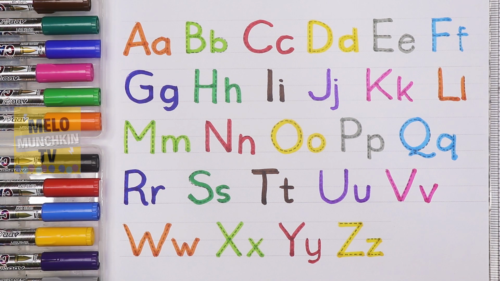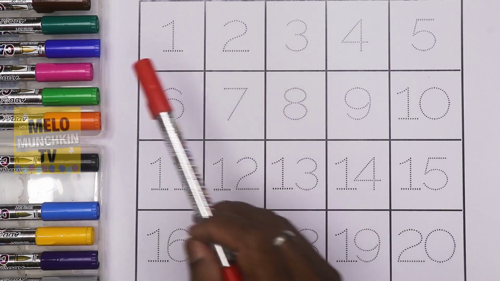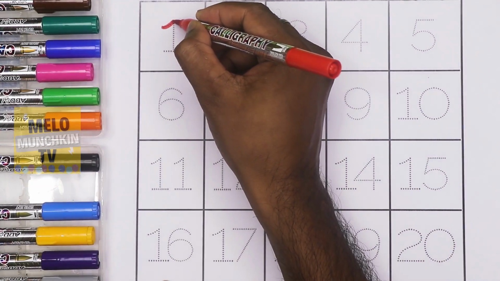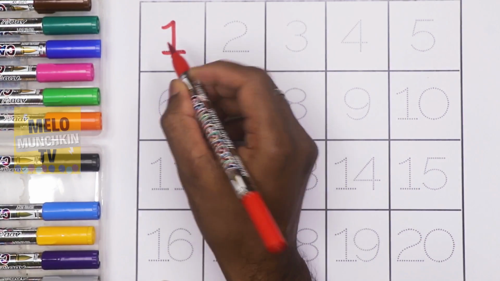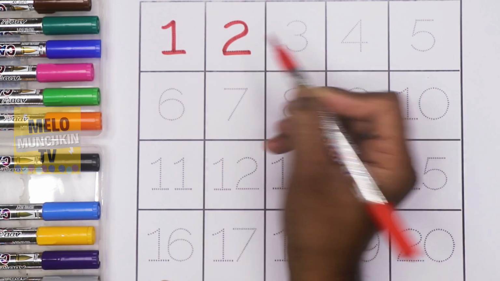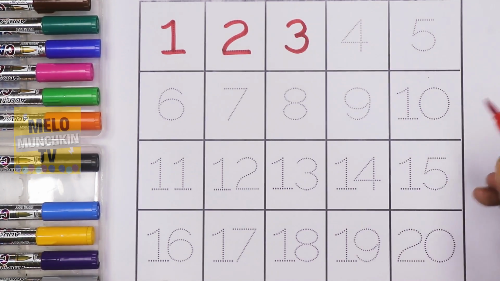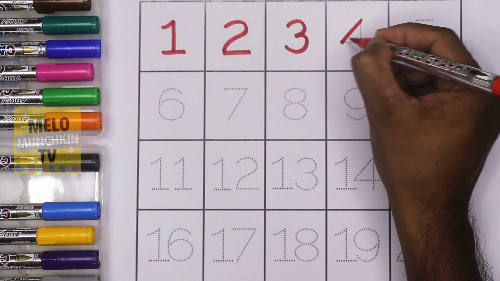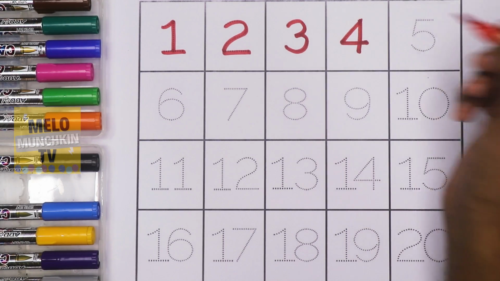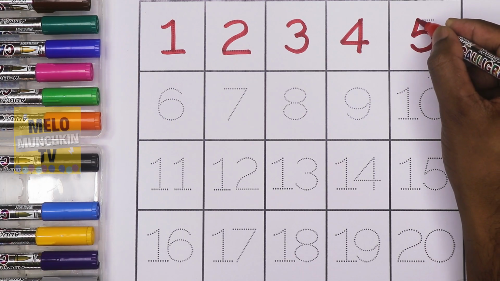Now we'll learn numbers from 1 to 20. So first I'll take red color to write the first line. 1, O-N-E, 1. 2, T-W-O, 2. 3, T-H-R-E-E, 3. 4, F-O-U-R, 4. 5, F-I-V-E, 5.